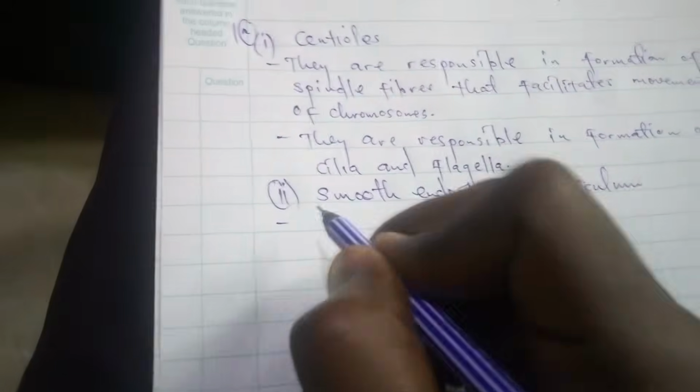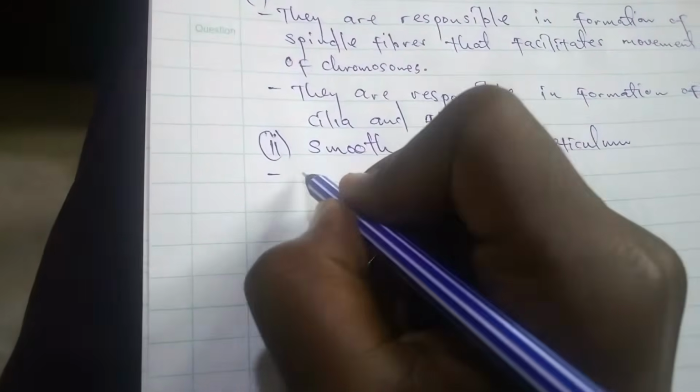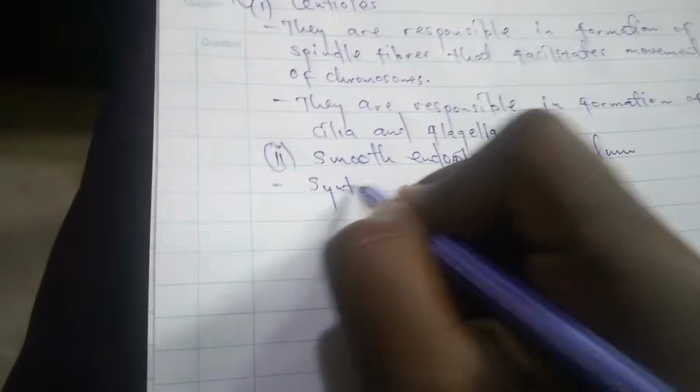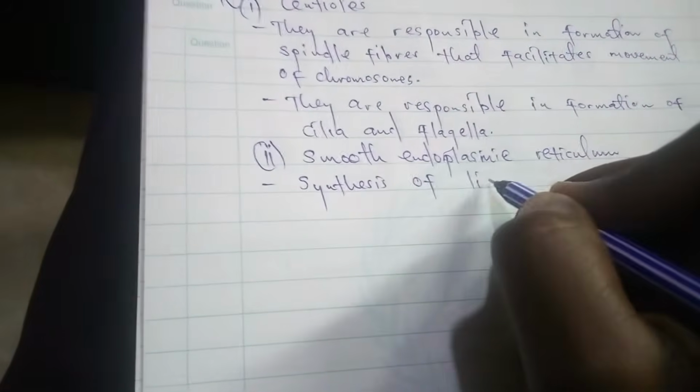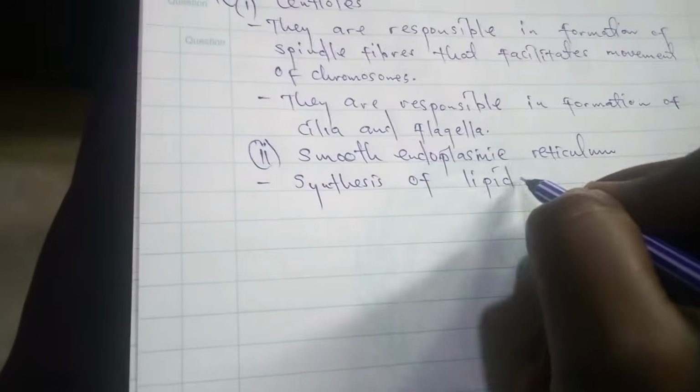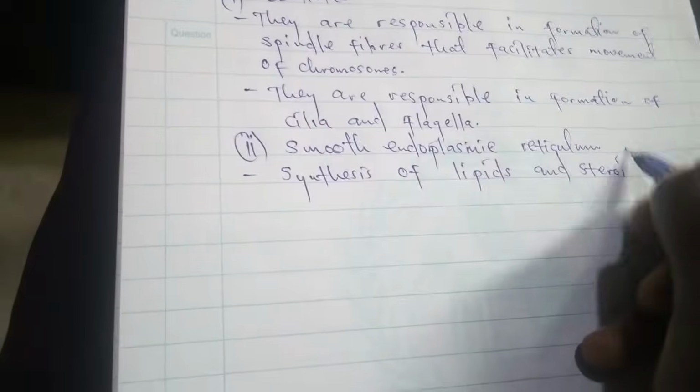One thing you should bear in mind is that in smooth endoplasmic reticulum, that is where there is synthesis of lipids and steroids.